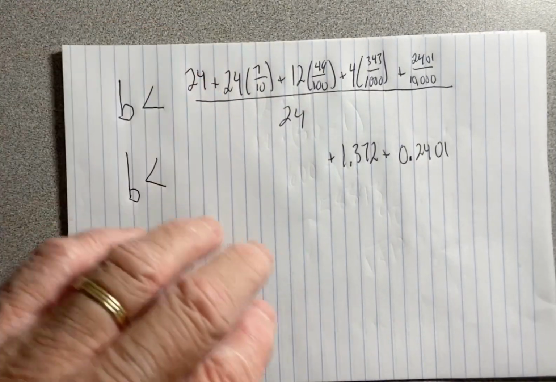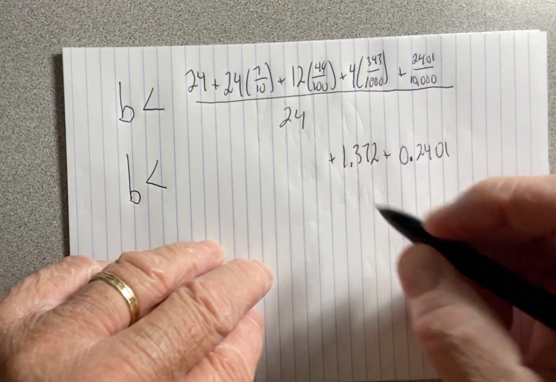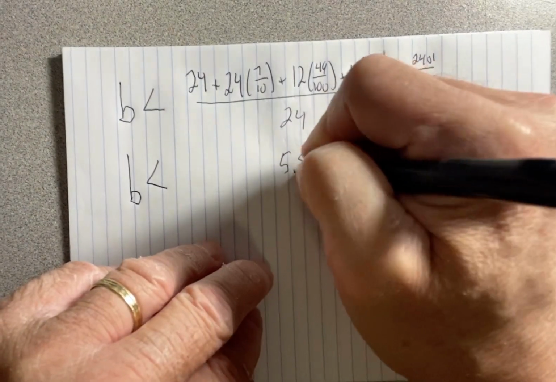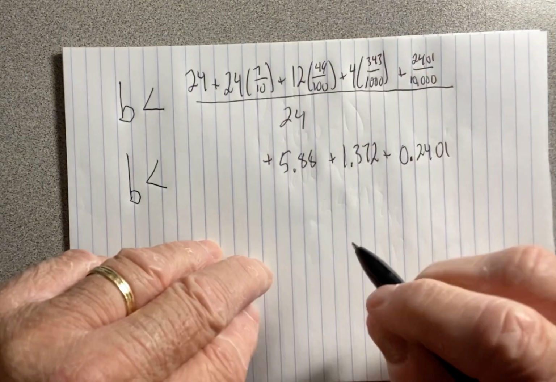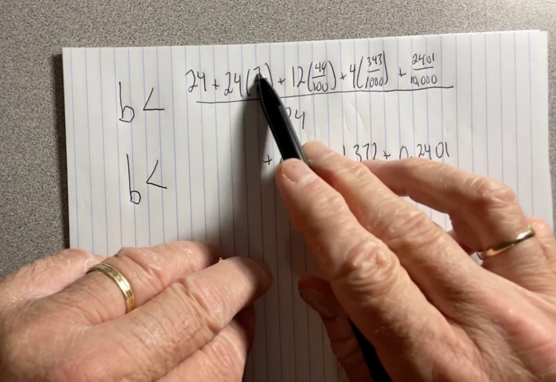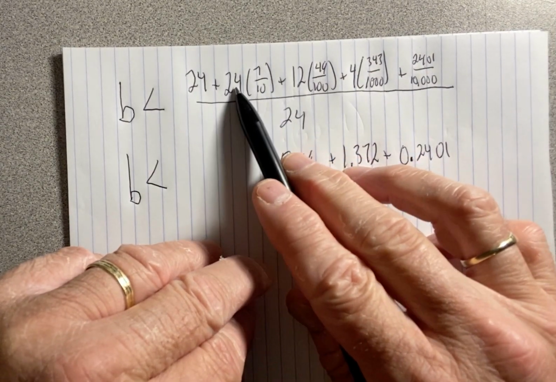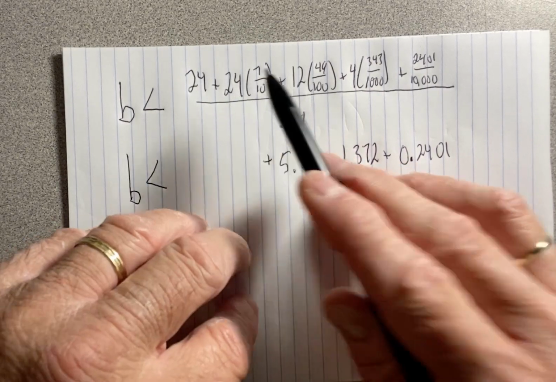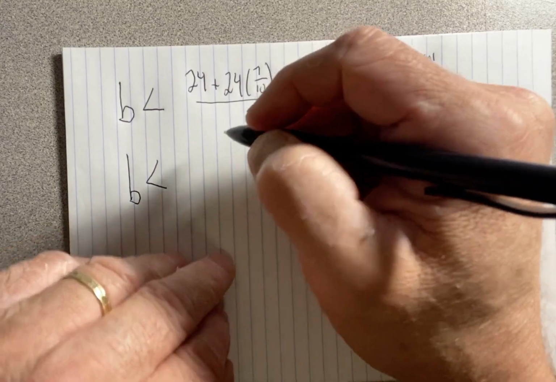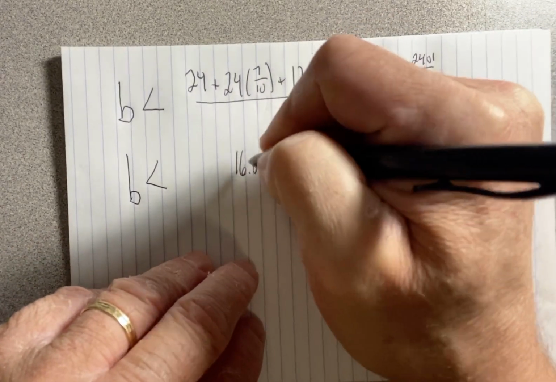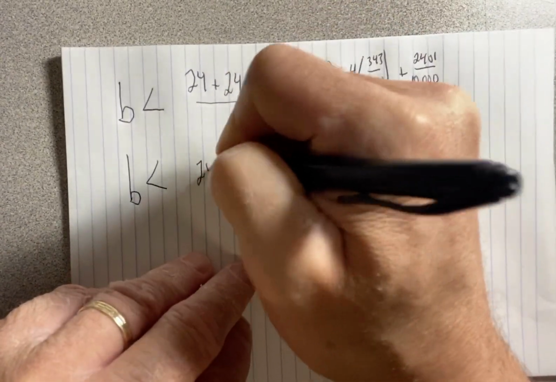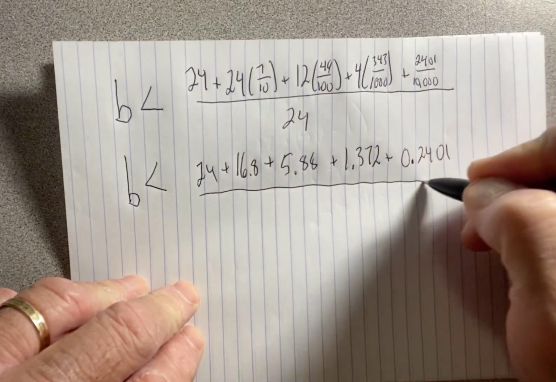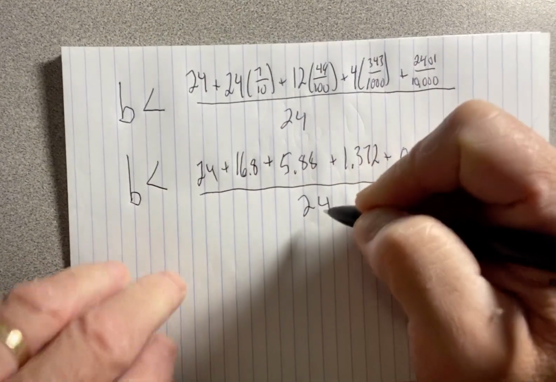So we have 588 divided by 100, so that's 5.88. And then 24 times 7, well, 7 times 2 is 14, and 7 times 4 is 28. So that's 168, but it's divided by 10, so that's 16.8. And then we have this 24 here. And it's all over 24.